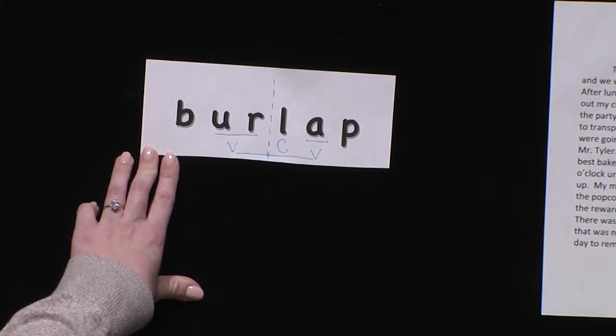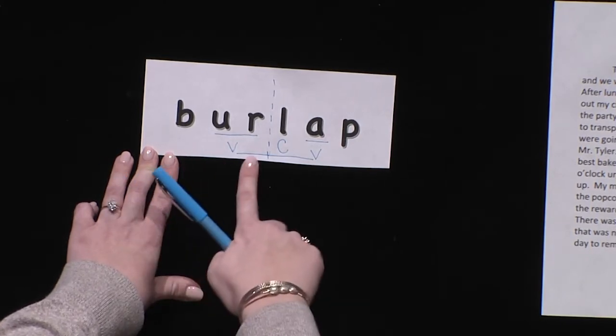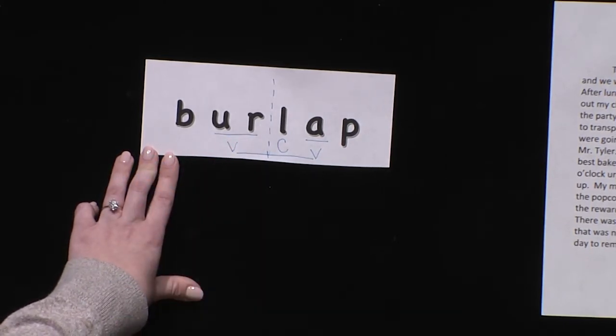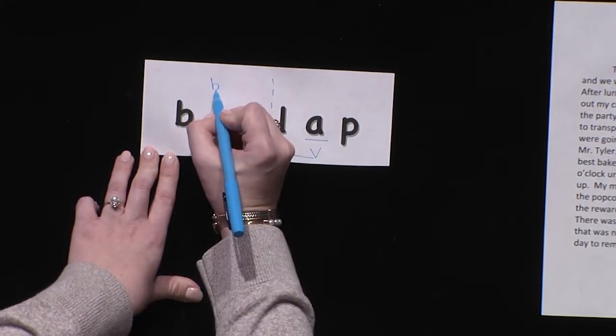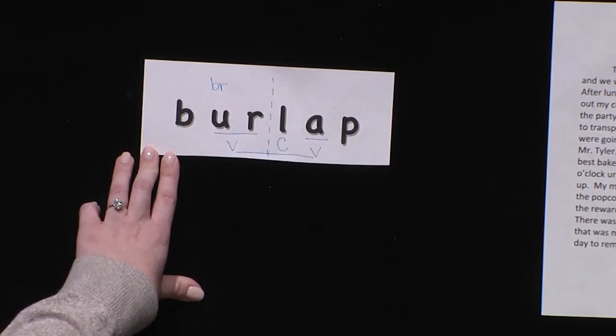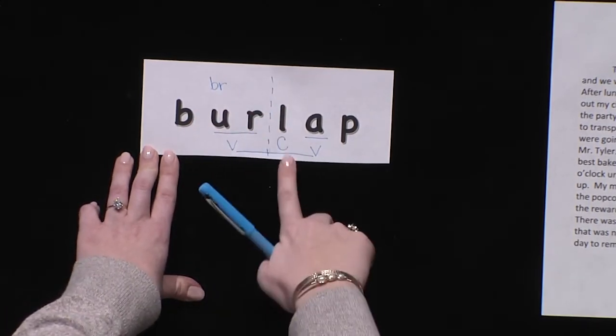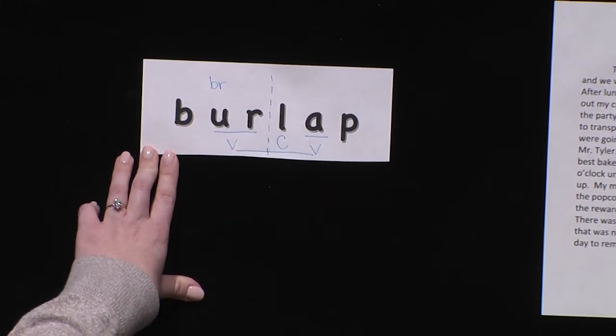Now I need to identify each syllable type. My first syllable, I see UR, and I know that that's an R-controlled syllable or a bossy R. So I'm going to write BR for bossy R. I'm going to look at my second syllable. This syllable ends in consonant P. I know that syllables ending in one or more consonants are considered to be closed.